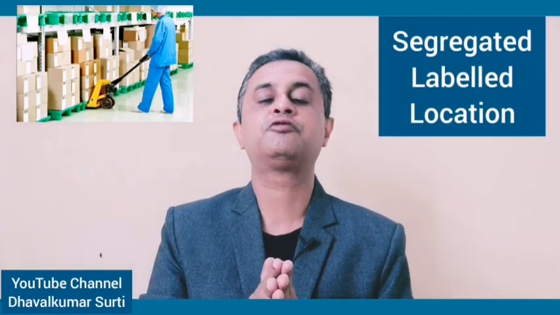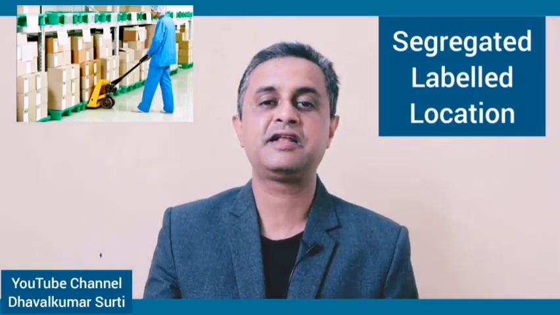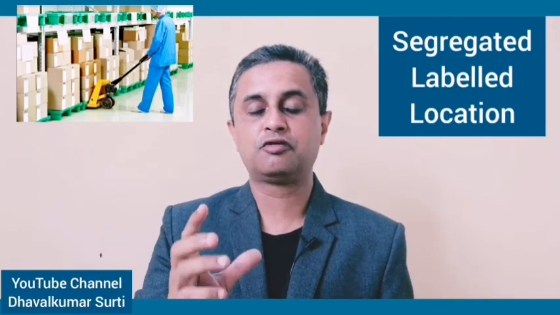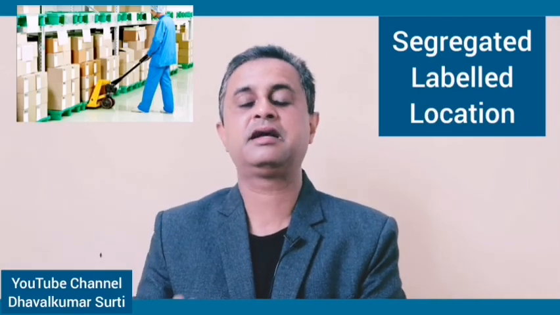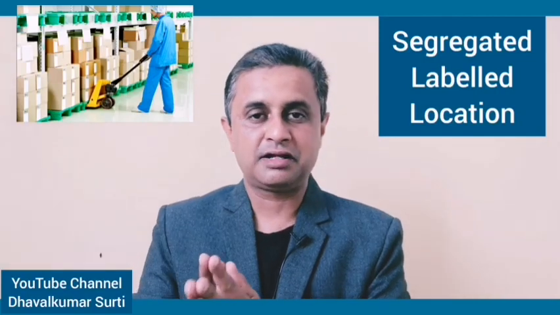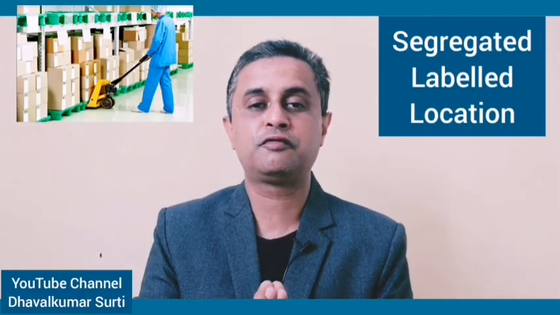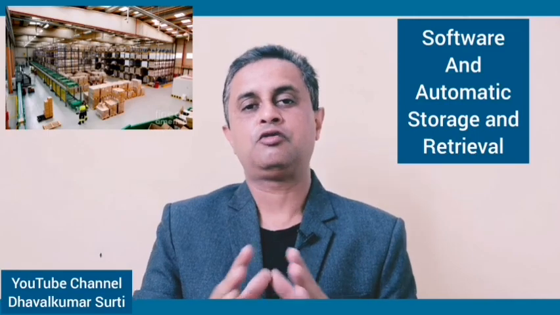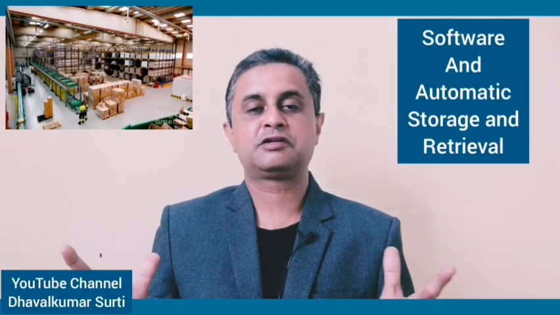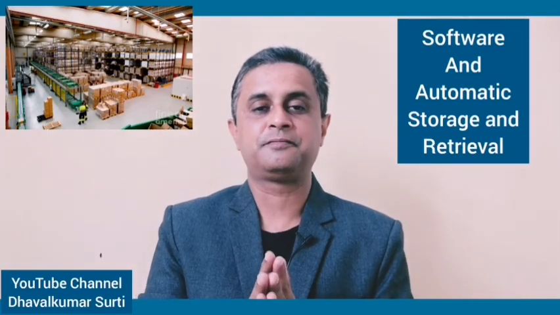So whenever you want to issue the material, you can easily identify it. That location code should be clubbed with the material and item code, so that you don't have to go for identification, go for searching each and every time. There are automated software which are available, which can help you to properly allocate the material location code, properly store them. That is one.